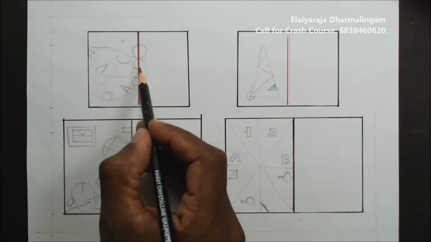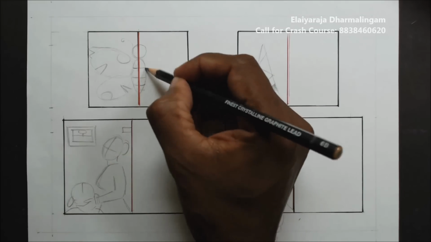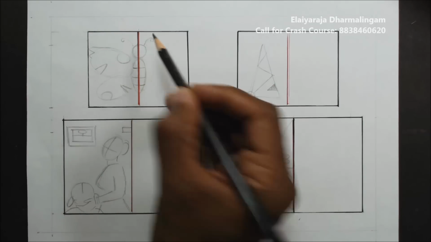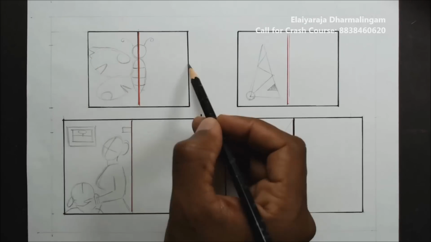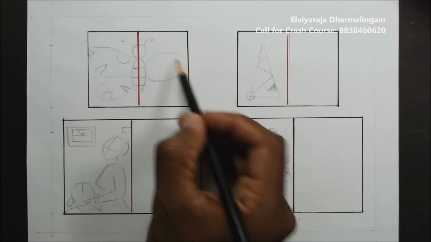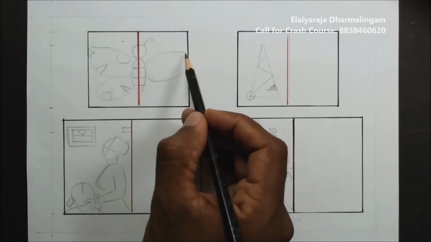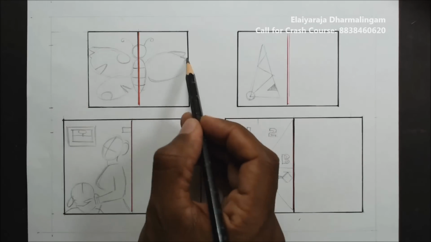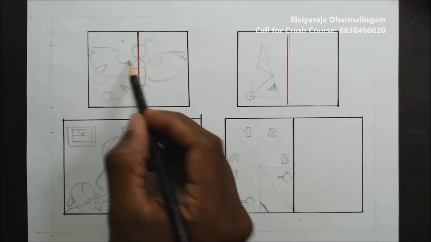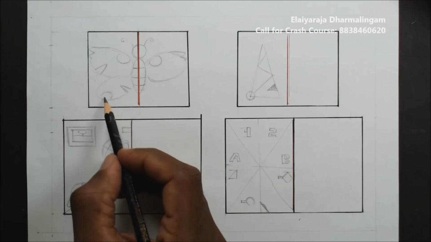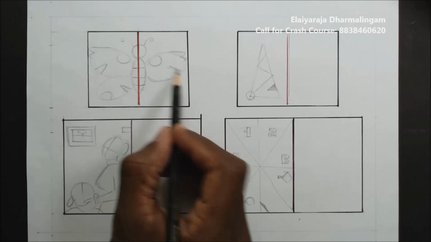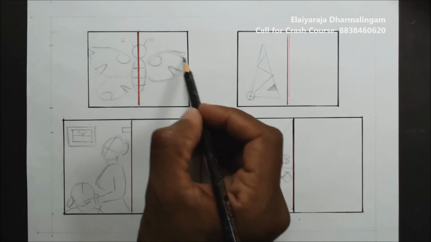Now to answer the first question, one side of the butterfly, the left side, was given. To answer the right side of the butterfly, you have to draw the same size and the details given in the object, and try to measure the distance of the object from the center line. Try to draw the same thing.